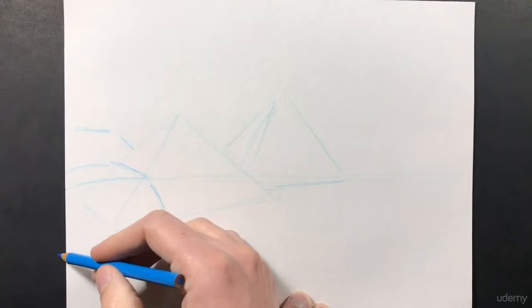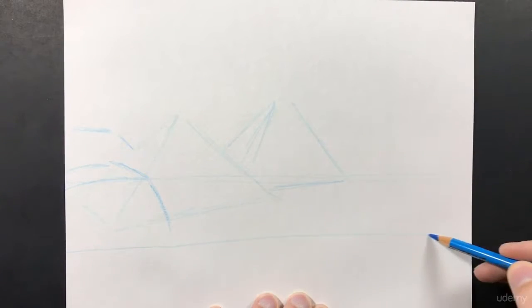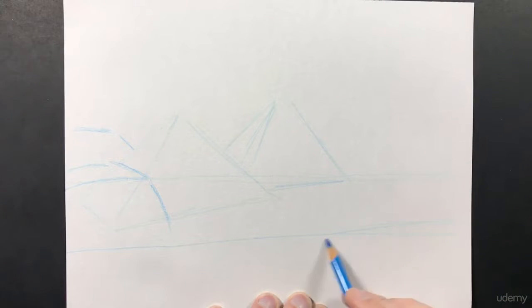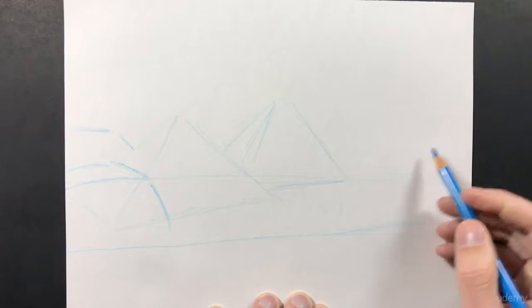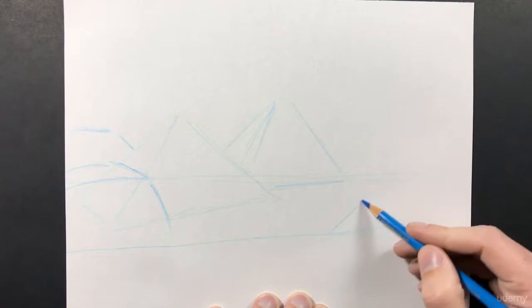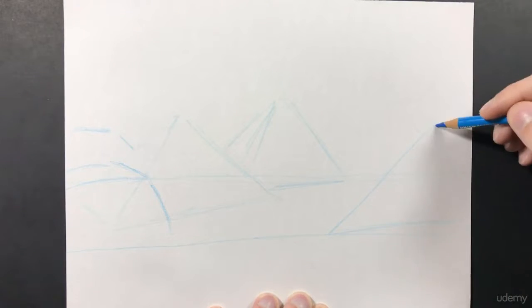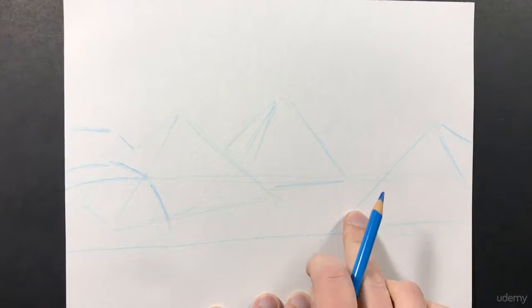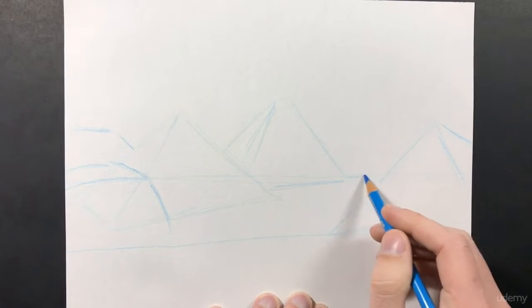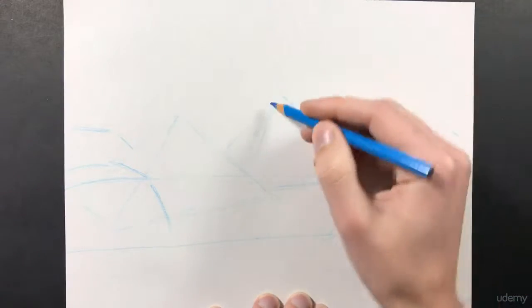So I'm going to go ahead and draw a line right about here to represent my foreground, and it might actually slope up a little bit on this side. And then I'm going to go ahead and add another mountain over here. So go ahead and draw on a second pyramid, just like so. Alright, perfect. So now we have the basic setup for our landscape drawing.